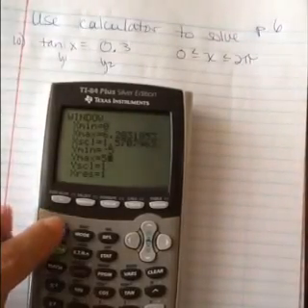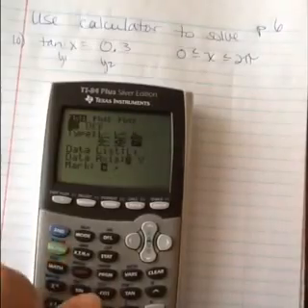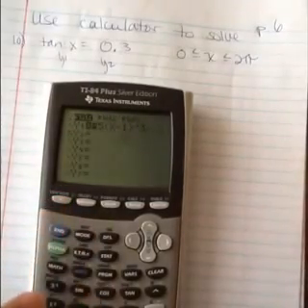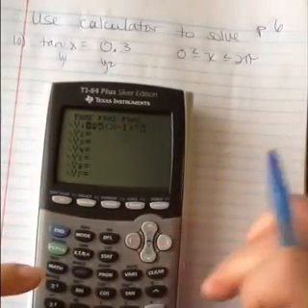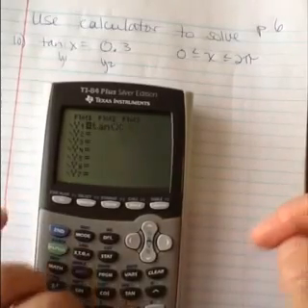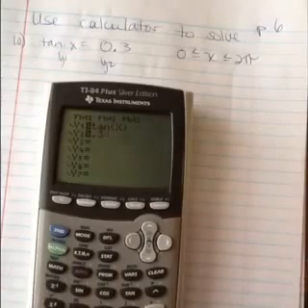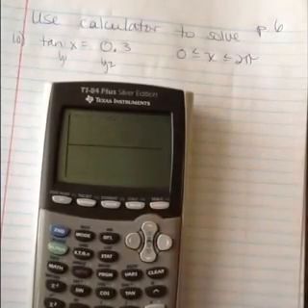So here we go. I'm going to come up here, and I'm going to have to turn off my plot. Go to my y equals, make sure that's off. Clear this, put tangent x. And then in y2 I'm going to put 0.3. And now I'm going to graph it based on the window they gave me.